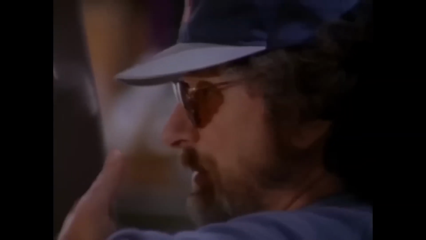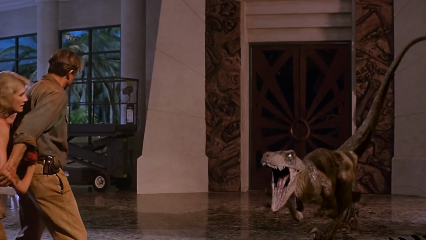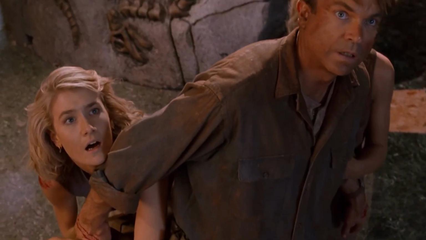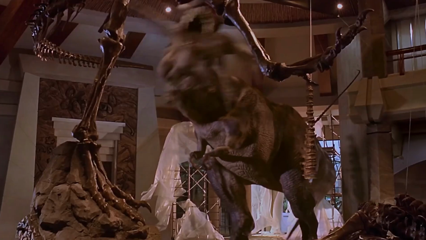So every single one of those choices, it points in the same direction. It's technology in the service of the story, never the other way around. And that's why it still holds up. That's the whole secret behind the technical brilliance of Jurassic Park.